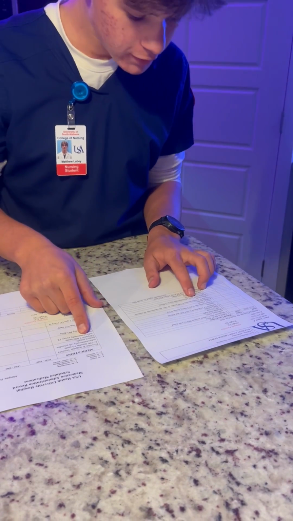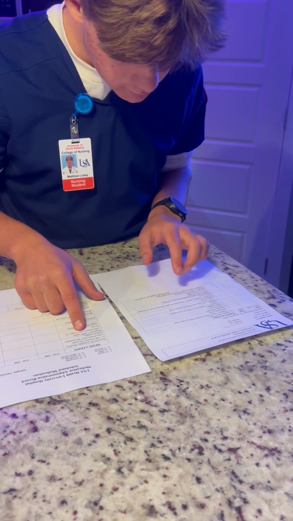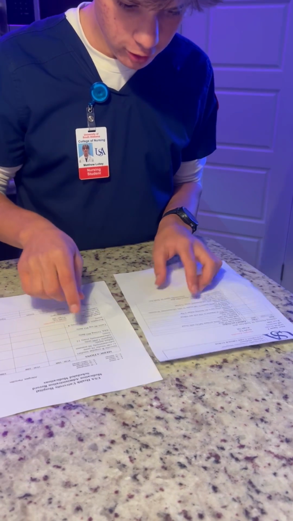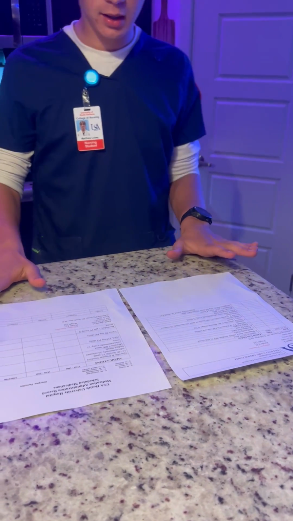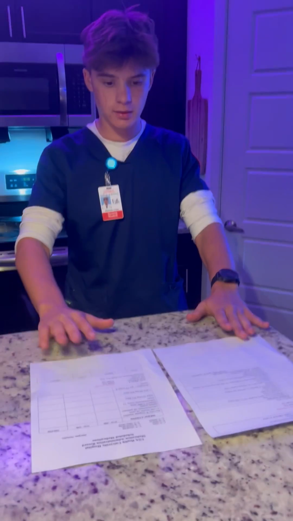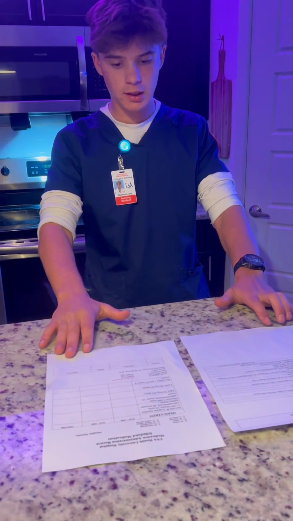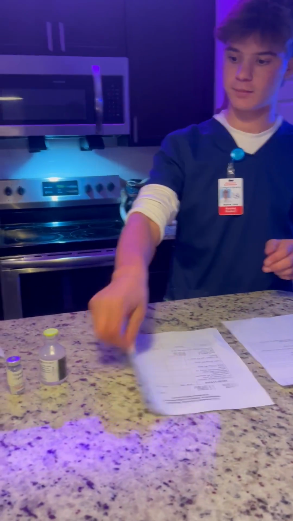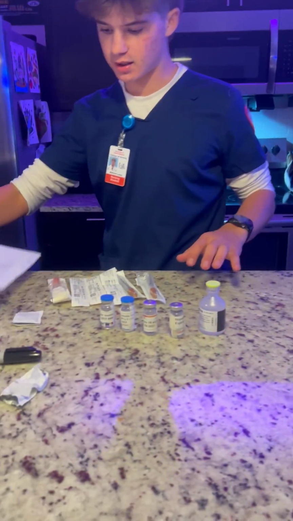It's going to be 5,000 units, subcutaneous, every 12 hours, and this is an anticoagulant to prevent him from having blood clots. And all elements of a legal prescription are included. I'm going to take my MAR and set that aside.